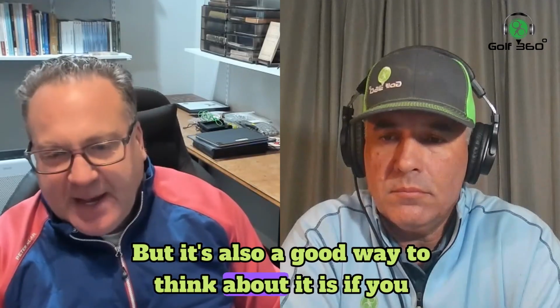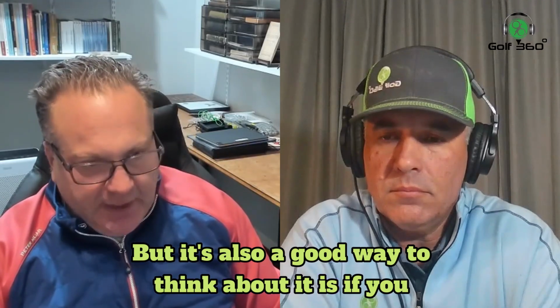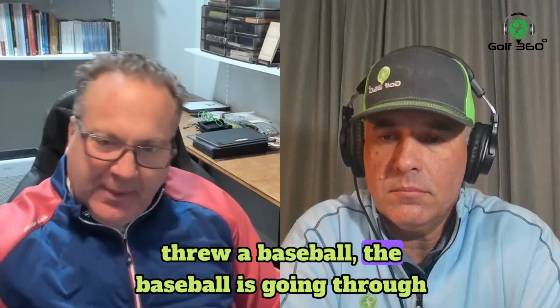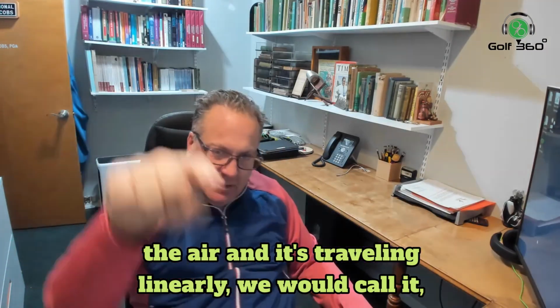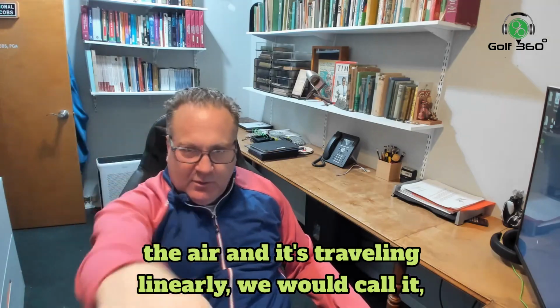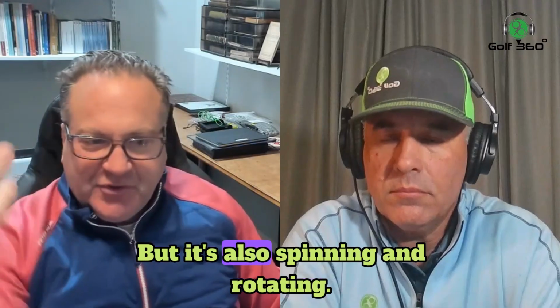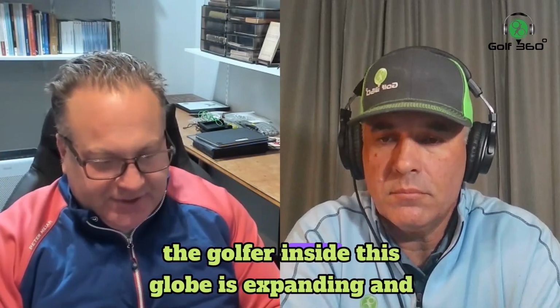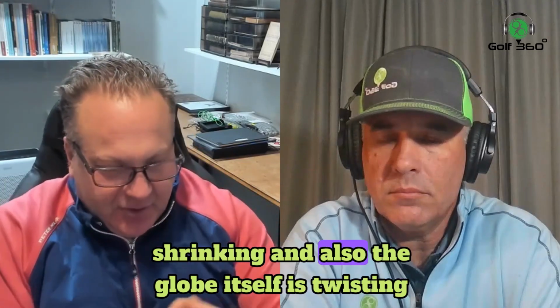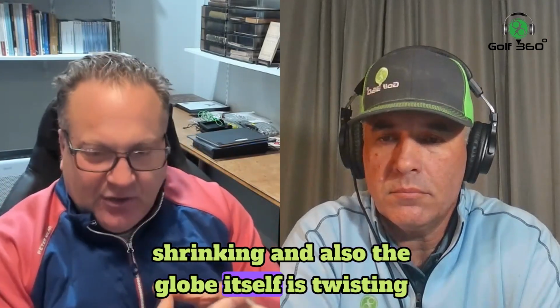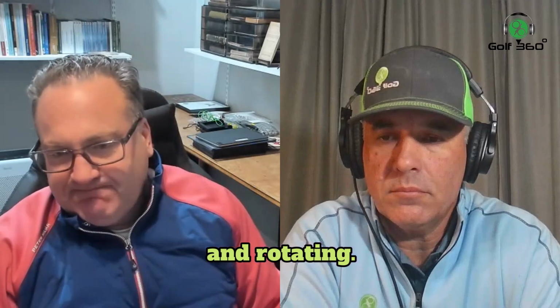a good way to think about it is, if you threw a baseball, the baseball's going through the air and it's traveling linearly, we would call it, or on a curve as it came around, but it's also spinning and rotating. The golfer inside this globe is expanding and shrinking, and also the globe itself is twisting and rotating.